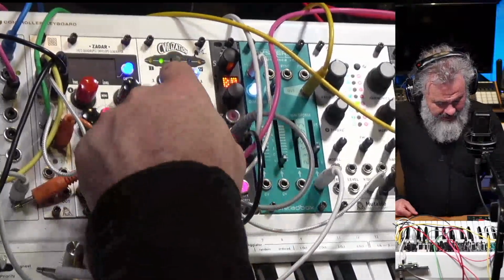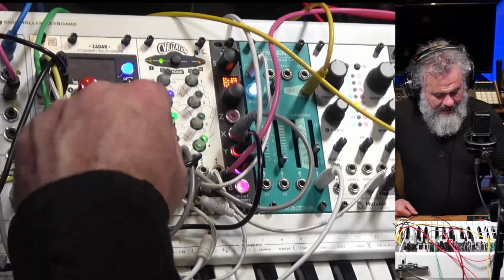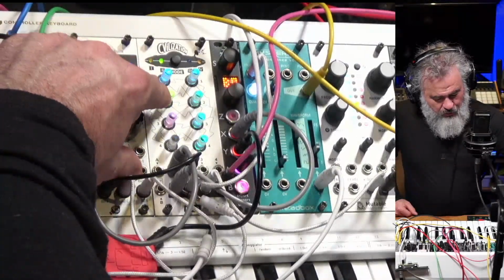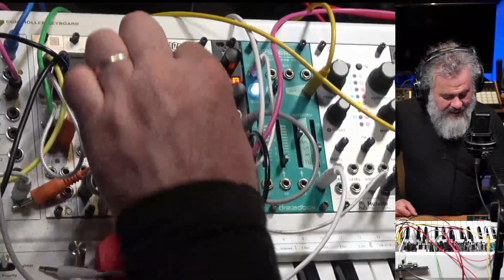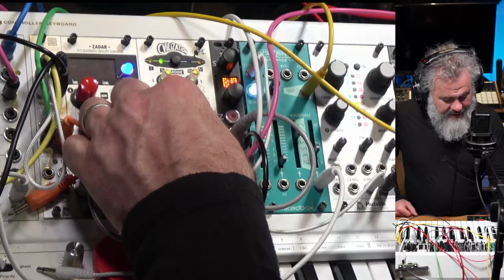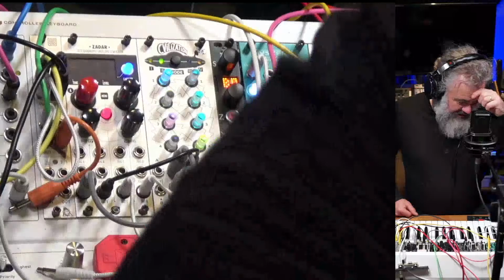Ooh, yes. Okay, so let's do that. Long press on the left here. I'm going to go back to page 1, and I'm going to choose yellow for clock source, and then channel 4 isn't going to get its clock from the Waldorf. Instead, it's going to get its clock from CVA.